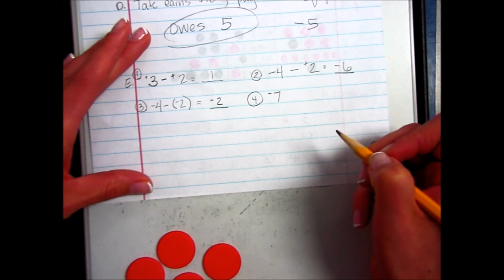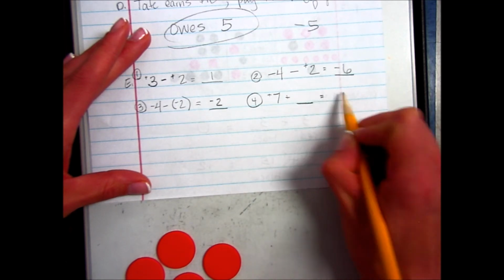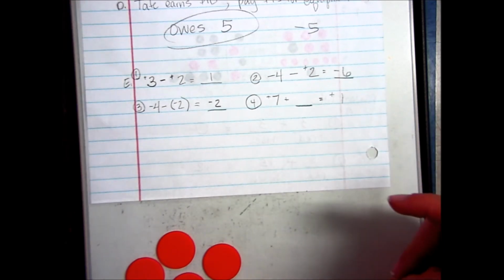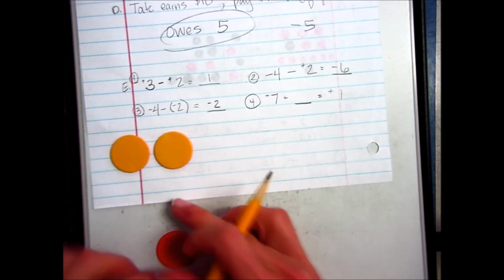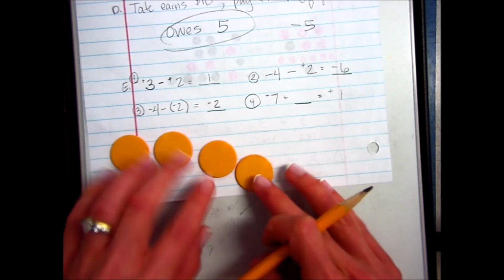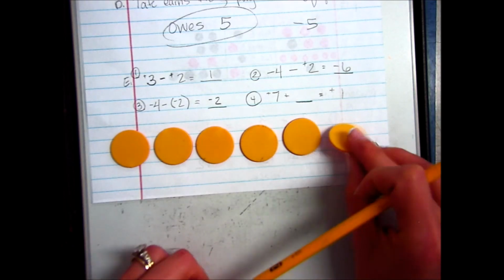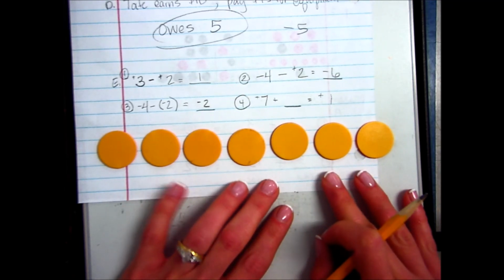+7 plus how many will equal a +1? Okay. What do y'all think? I started with the +7.